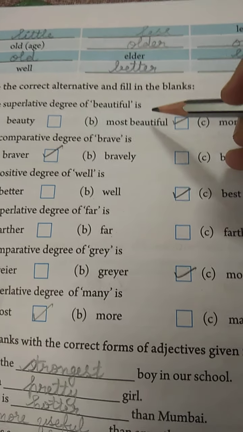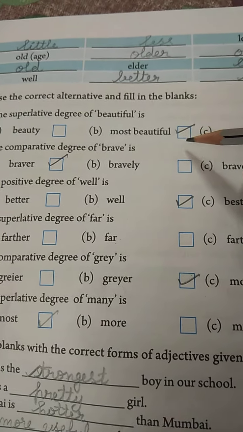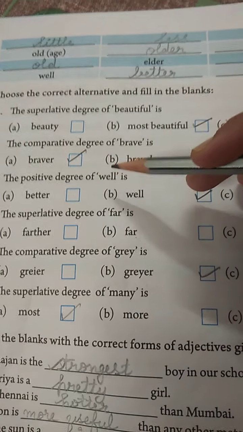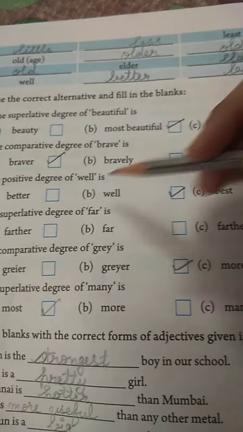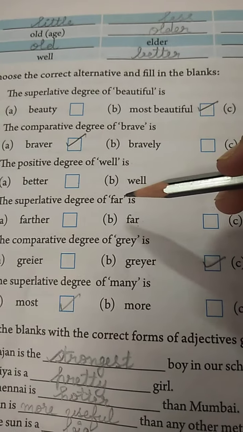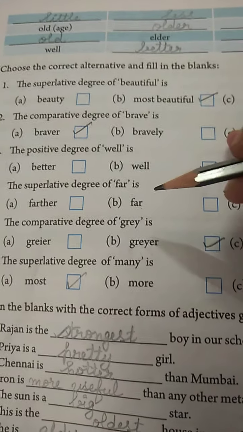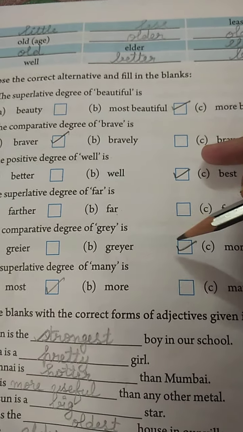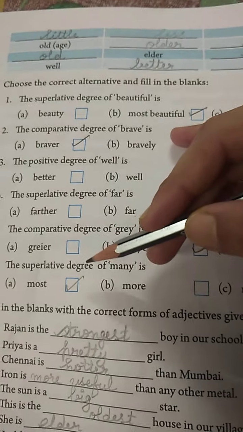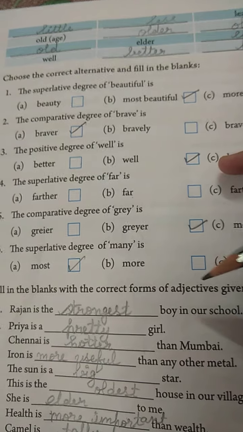First question, choose the correct alternative and fill in the blank. The superlative degree of beautiful. What is the superlative degree? Most beautiful. She is the most beautiful girl in the world. The comparative degree of brave is braver. The positive degree of well is well, and better is a comparative degree. Best is the superlative degree here. The superlative degree of far is farthest. The comparative degree of grey is, we will add ER here, greyer. The superlative degree of many is most and comparative degree is more. Clear beta?